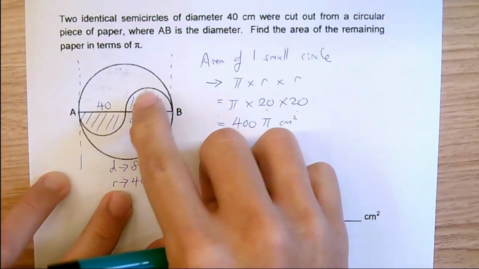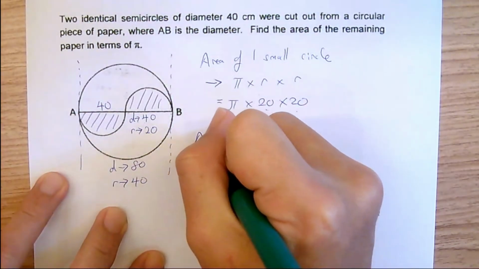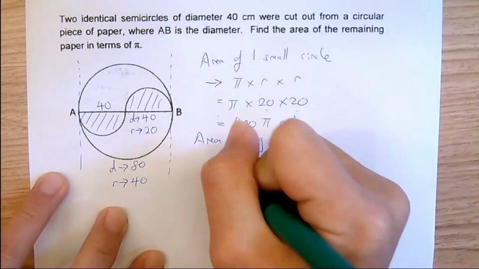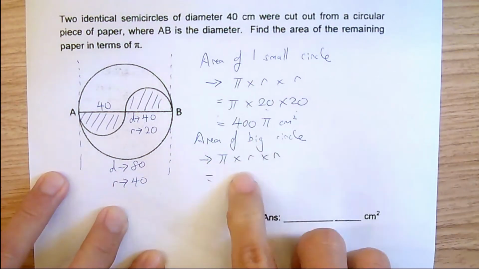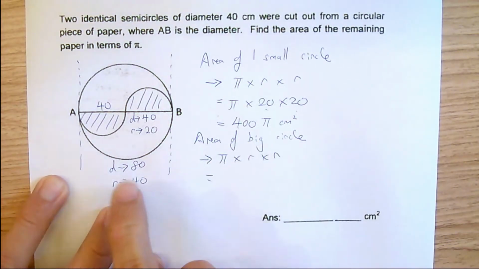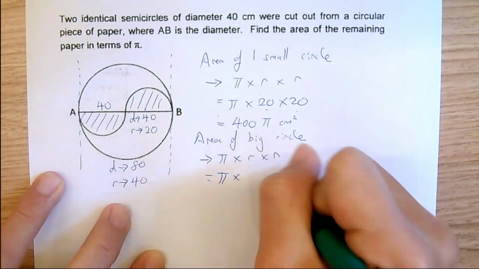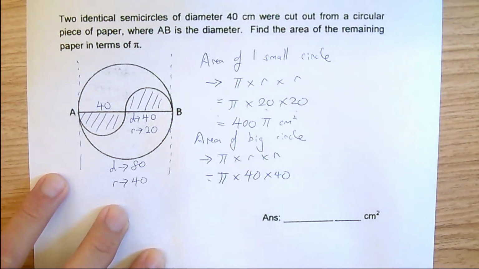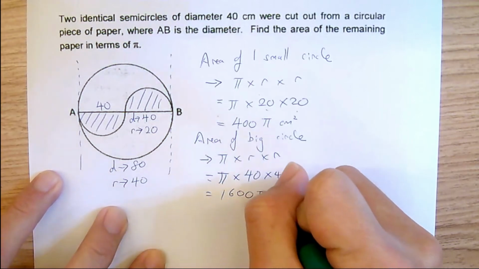Now, I've already found the shaded part. Now what I need to do is to find the area of the big circle. So area of big circle, again arrow, formula. Do I have the radius? Yes, I do, because I did it over here. So that is why I do this kind of thing. So it's pi times 40 times 40. So 40 times 40 will give us probably 1600. Am I correct? Yay, 1600. So it's 1600 pi.